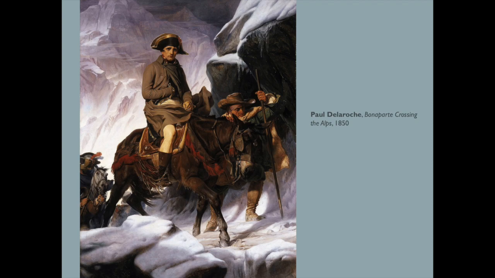This less glorious portrait of Napoleon crossing the Alps was made in 1850, 50 years after the event, by Delaroche, who was a realist artist who wanted to set the record straight and really kind of ridiculed Napoleon in a sense by telling the truth. There's no way a horse can ride its way up the Alps, but a donkey can. What was the problem with a donkey?